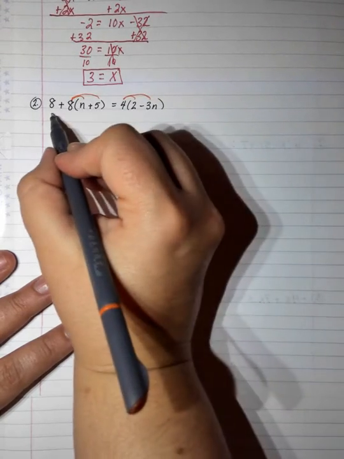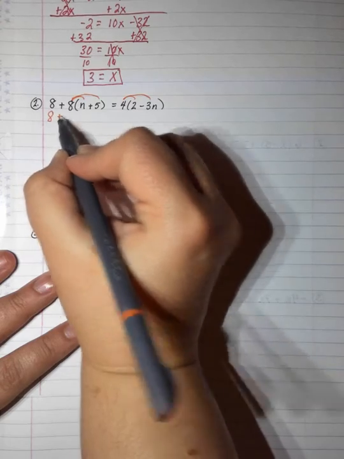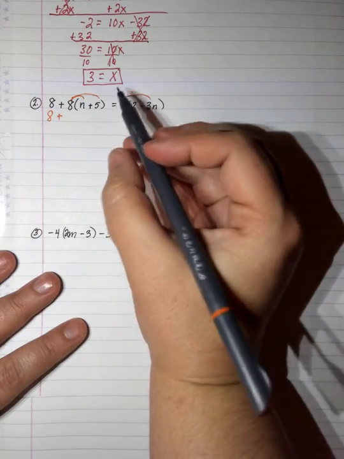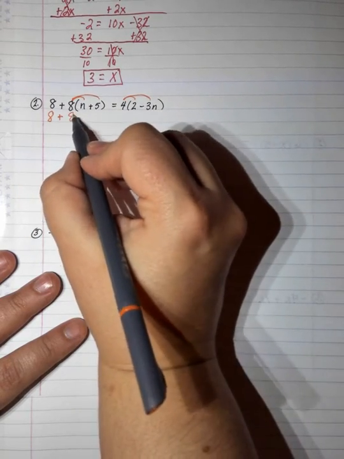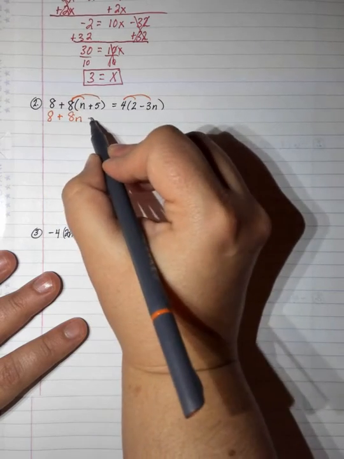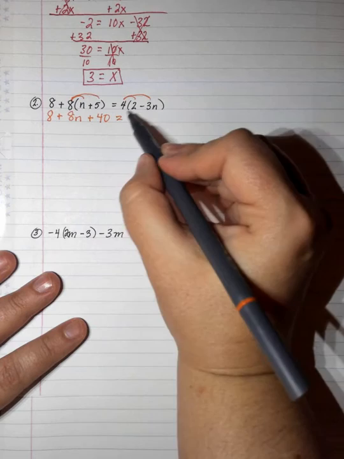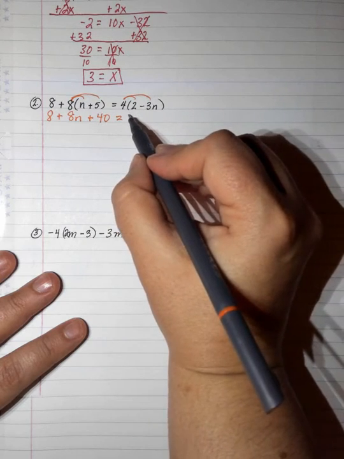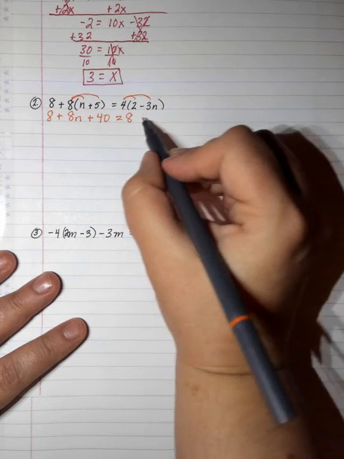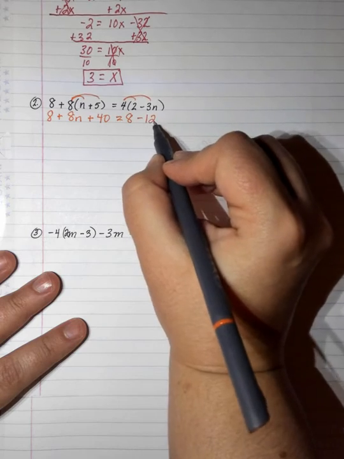So this first 8 here, it just hangs out. Bring it down. It just hangs out right there. Then our 8 times n is an 8n. 8 times 5, well, that's 40, equals 4 times 2 is 8. 4 times -3n is a -12n.